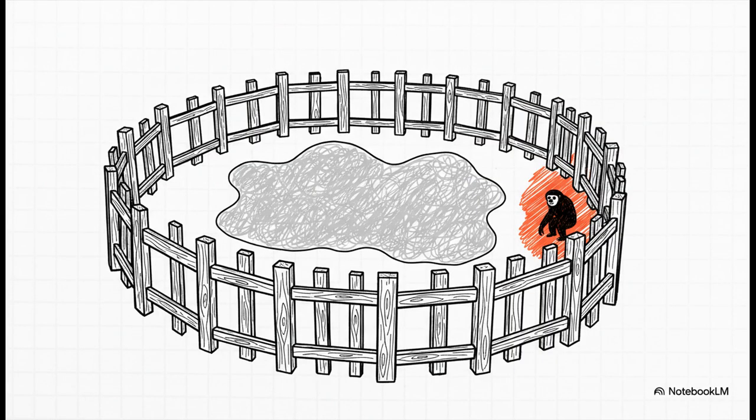A really easy way to think about this is like building a fence. We can mathematically figure out all the possible answers an AI could give if we wiggle the input around a little bit. This cloud of possible answers forms a shape. If we can build a fence around that entire shape and prove that the fence never ever crosses into a danger zone, like the gibbon region, then we know the AI is provably safe for that input.